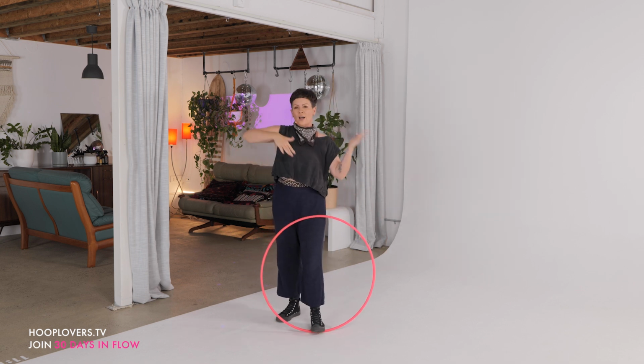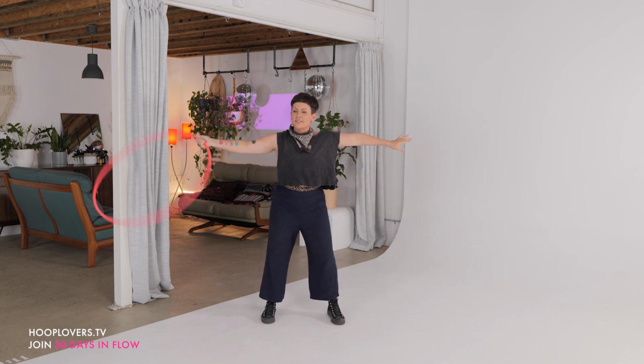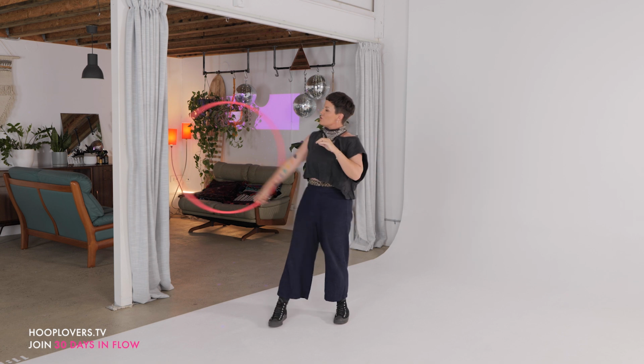Take as much time as you need to disrupt right, left, back, forward, front, side, all of the planes. You get to flow, you get to play. It doesn't have to be as contained because you are the artist. This is your paintbrush. Enjoy.